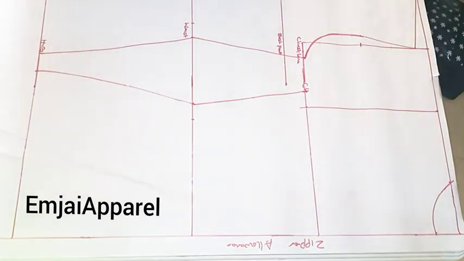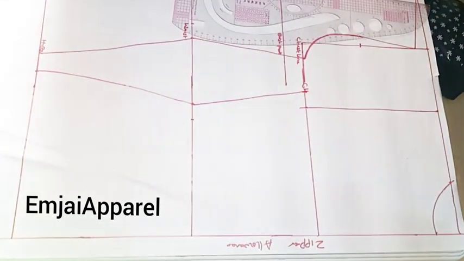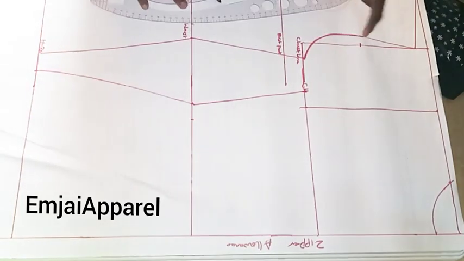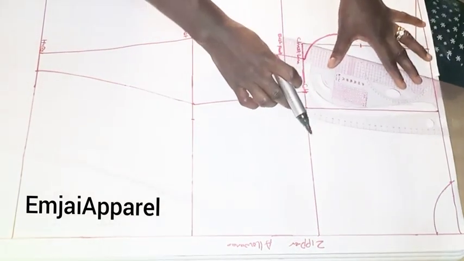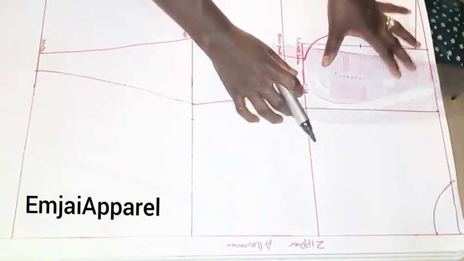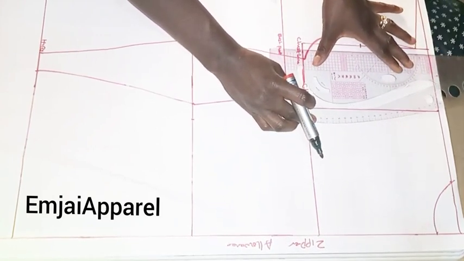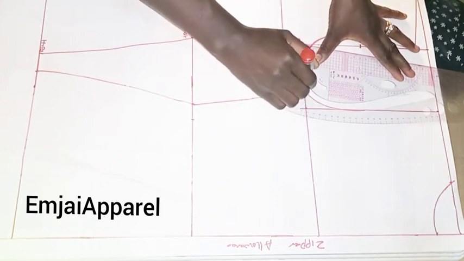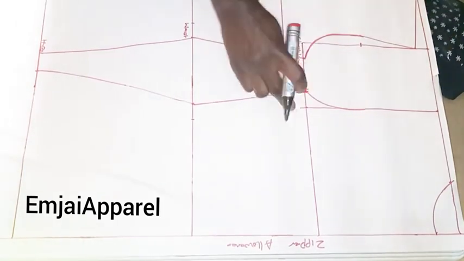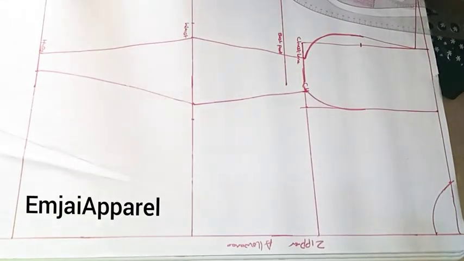So next I'll be drawing the back armhole line. I won't be going in by 0.75 inch like I did for the front. I'm just going to connect the point like this because the back is not deeper like the front. So I'll just connect the cuff like this. So this is how the back armhole will look like.